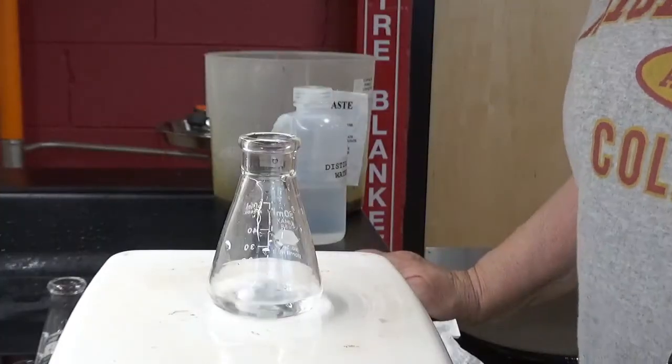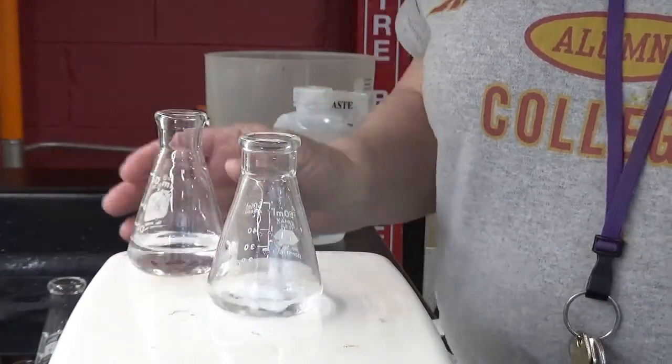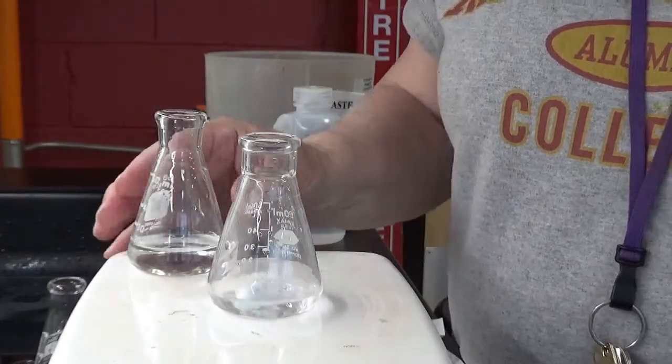Now we're going to do number 3. This is solution A and solution B, and I'm going to add them together.